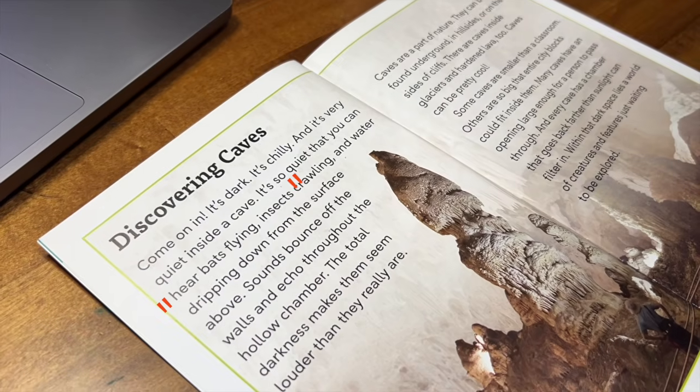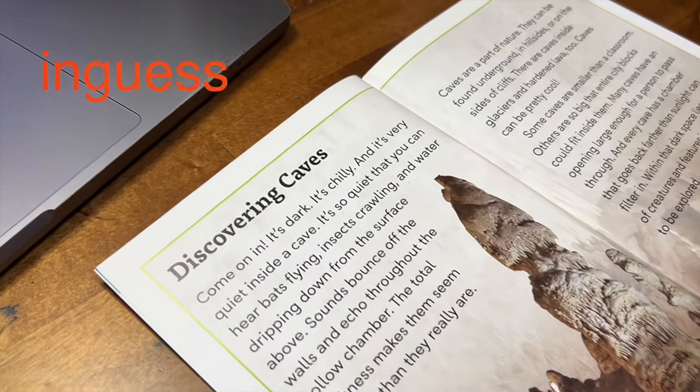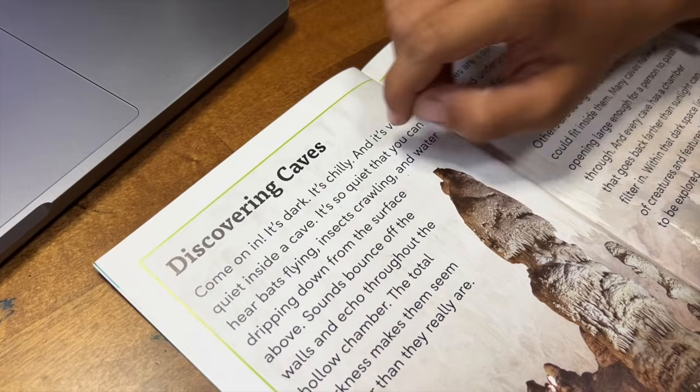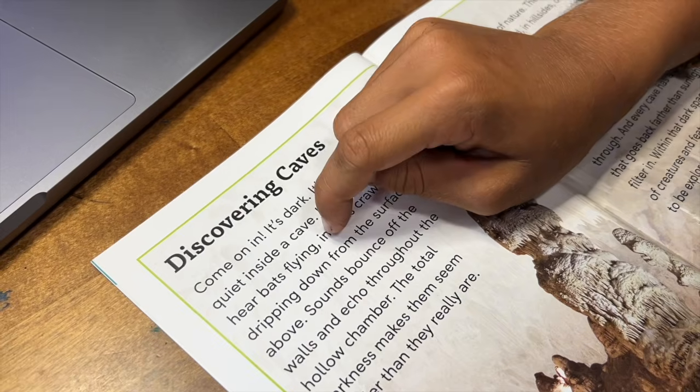Hear bats flying insects. Insects. Good. Insects. Close. Let's go ahead and trace it nice and slow. Insects.